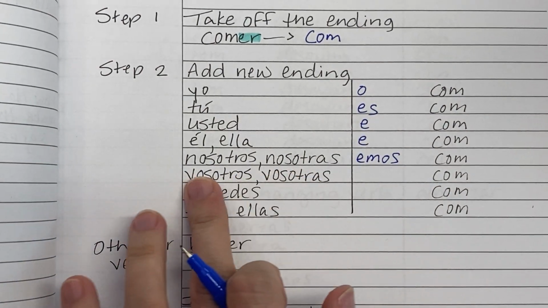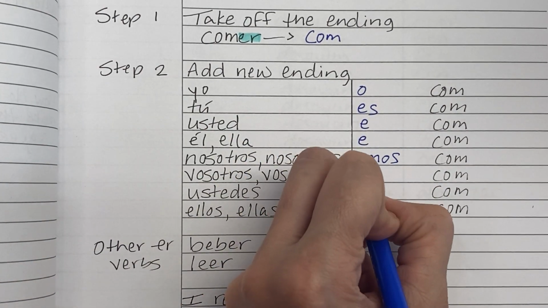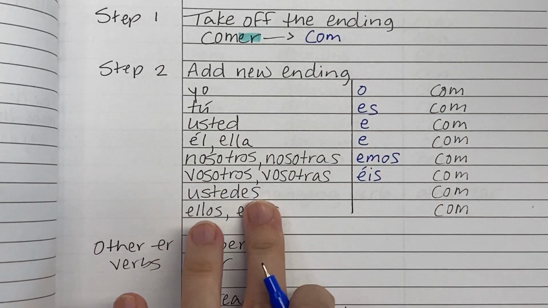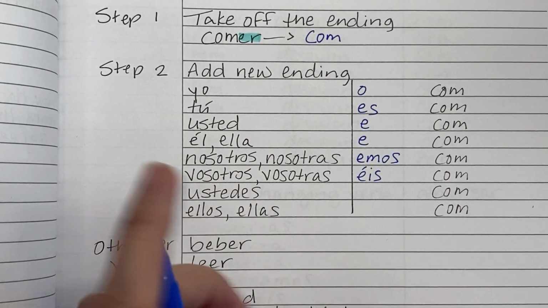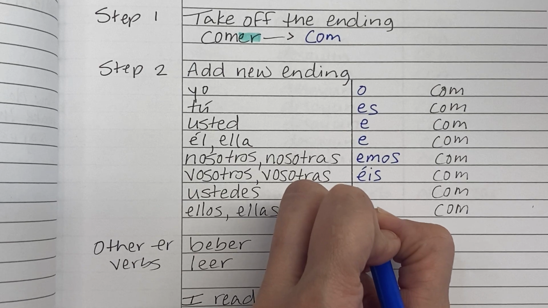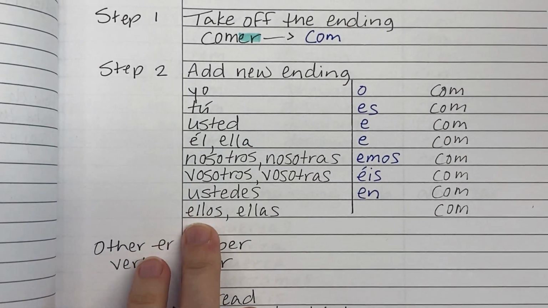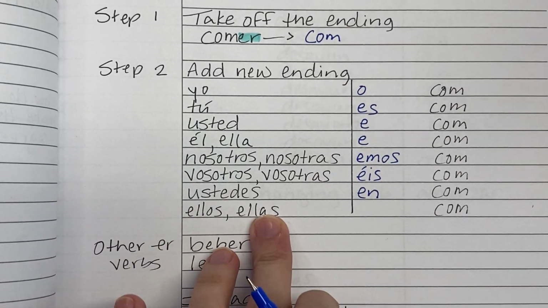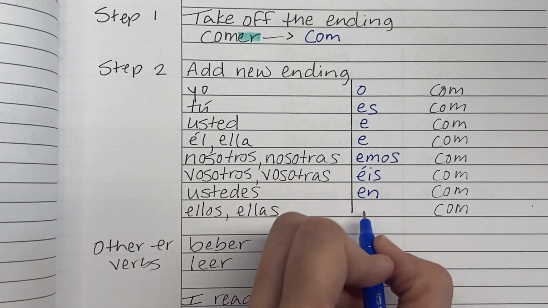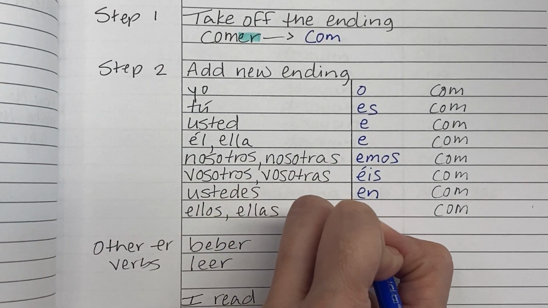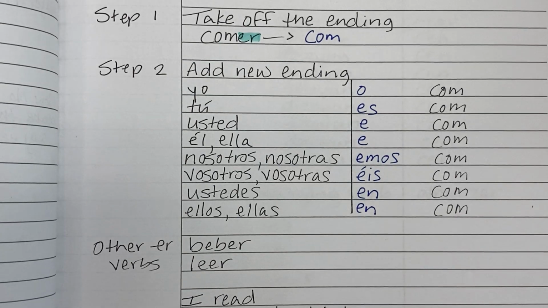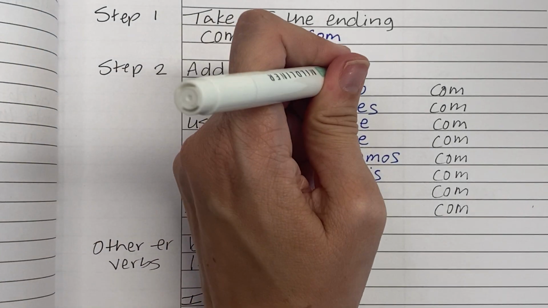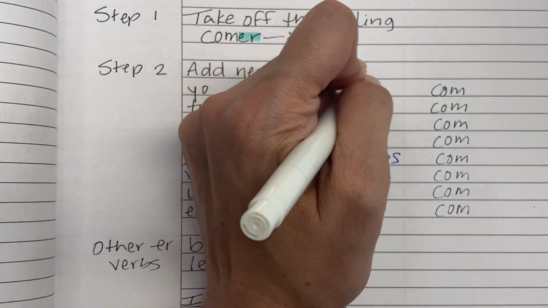For you all, the plural you in Spain, it's going to be éis. And for the you all, the plural you in Mexico, ustedes, it's going to be en. And then for they, ellos or ellas, if it's a group of girls, the same as the plural in Mexico, it's going to be also en. So there we have our ER verb endings.